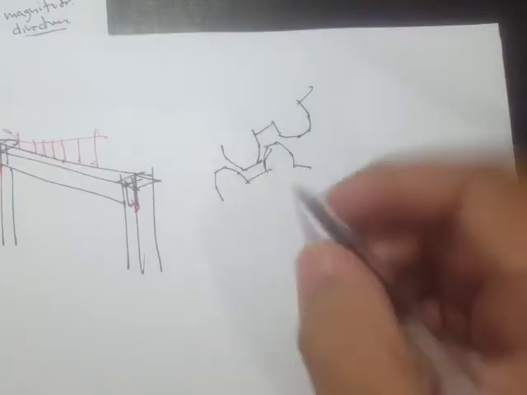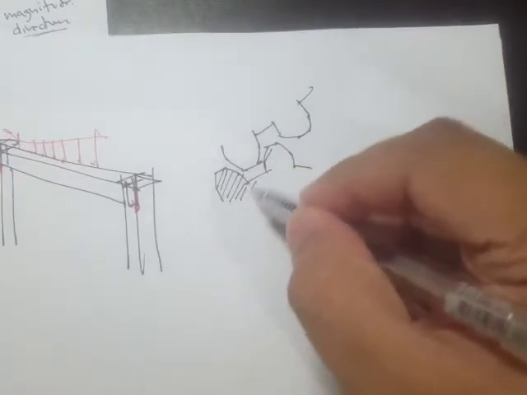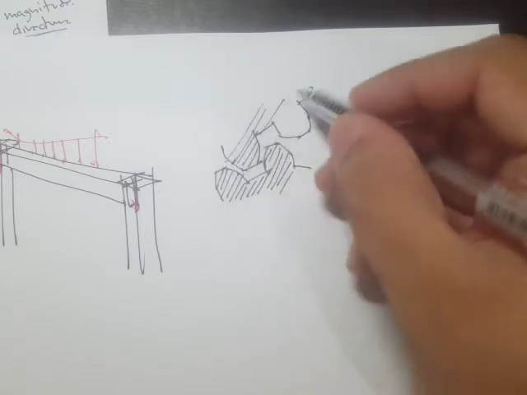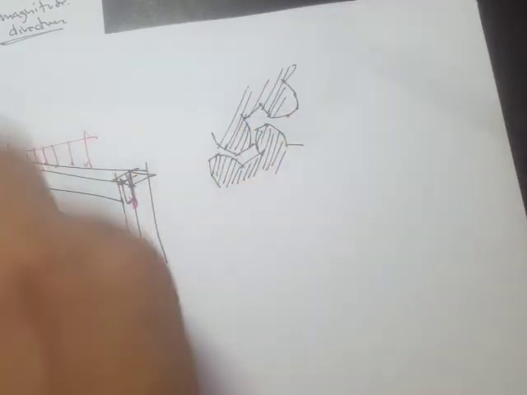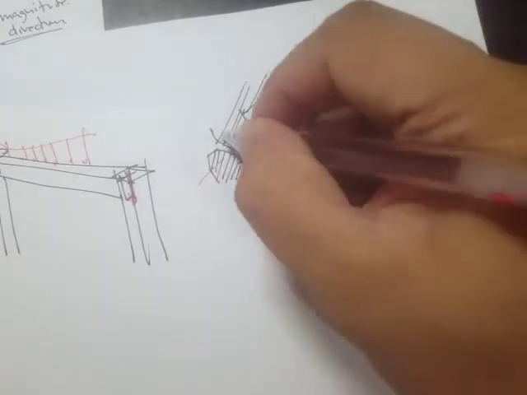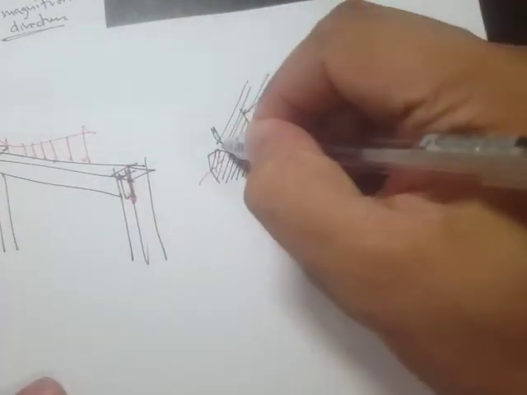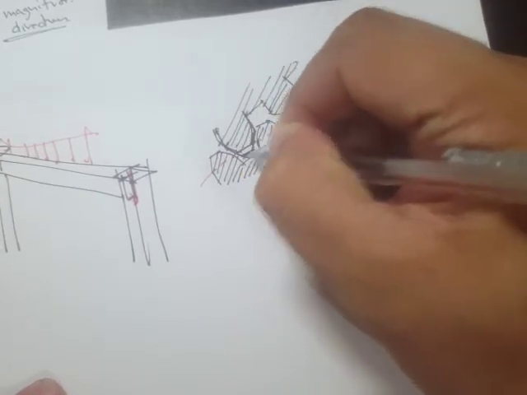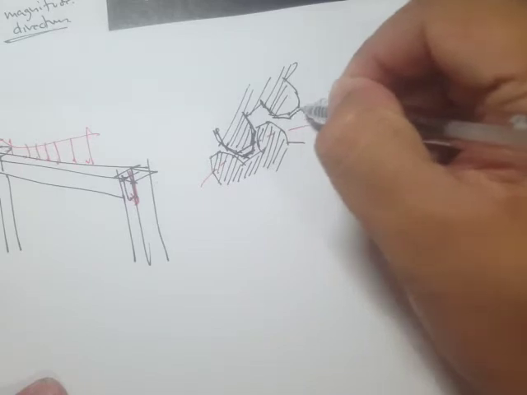So these are gear teeth, and right here we'll draw the pitch circle.